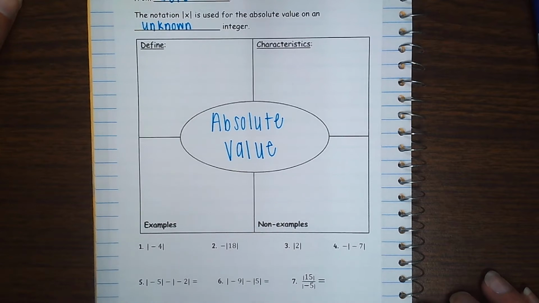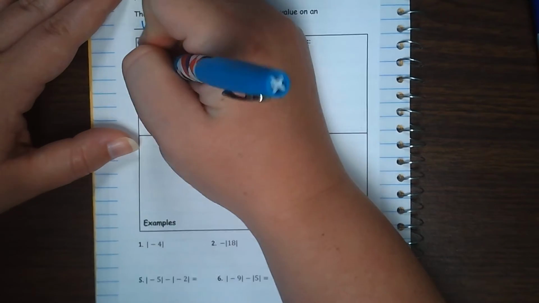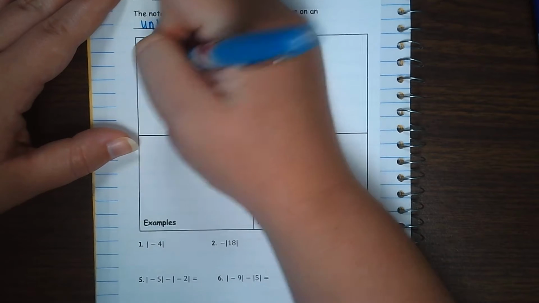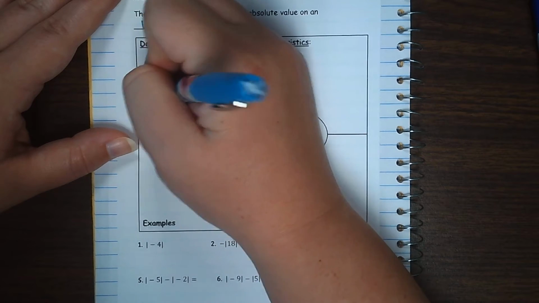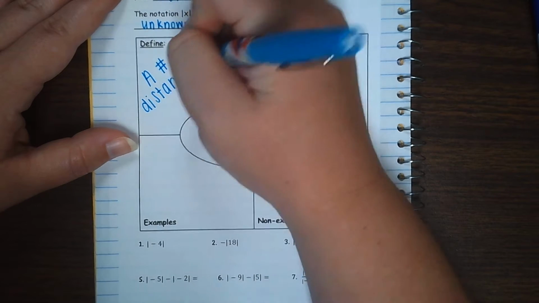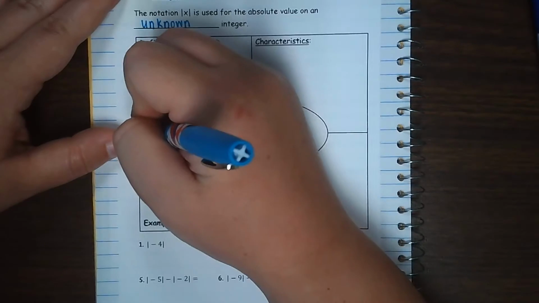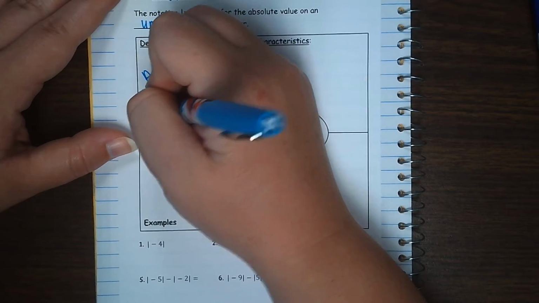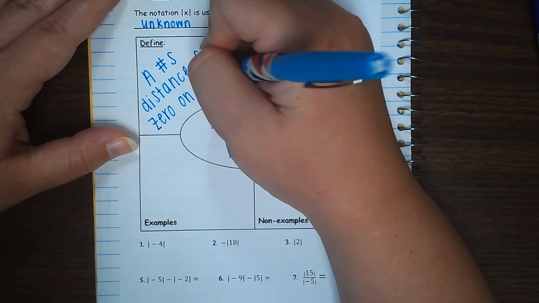And what is the definition of absolute value? Well, the definition of absolute value is a number's distance from 0 on a number line.